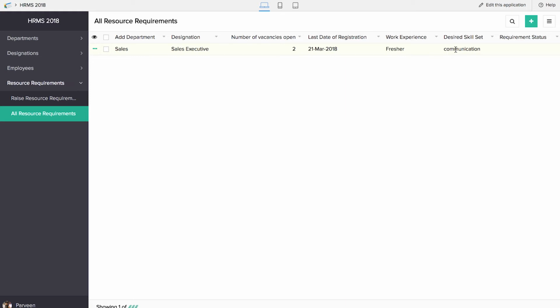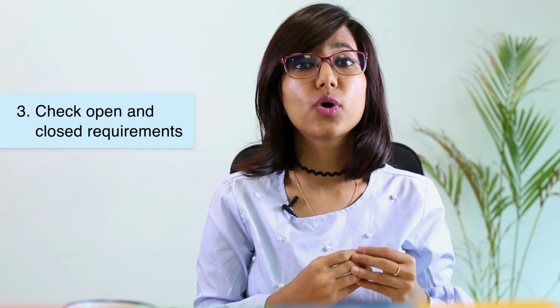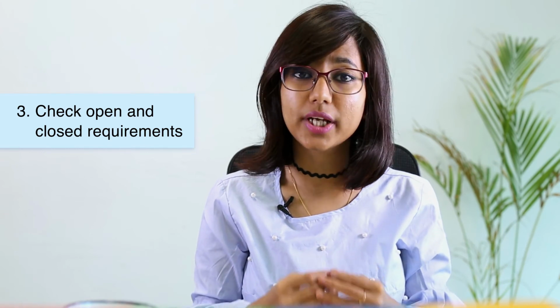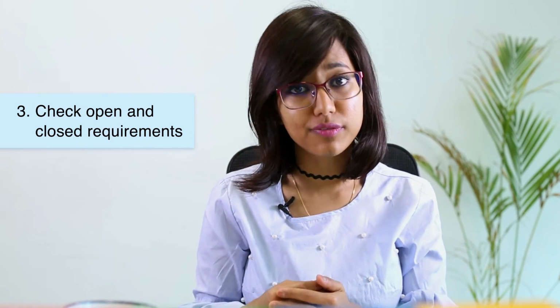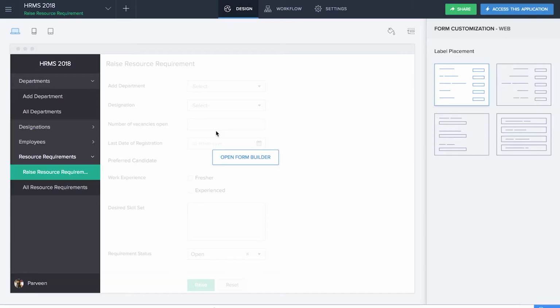Once a requirement has been raised, it will move to our open requirements report. But every time an employee is added, we will check if he meets the criteria of any of our requirements, and then we will move that requirement to our closed requirement reports. So let's check out how to make these two reports. Now to check our open and closed requirements, we will have to create a few workflows, but first we will go to our raise requirement form.